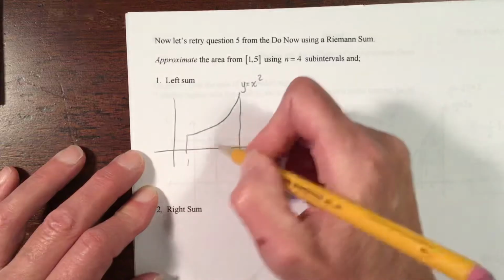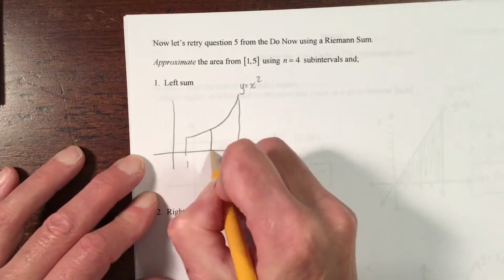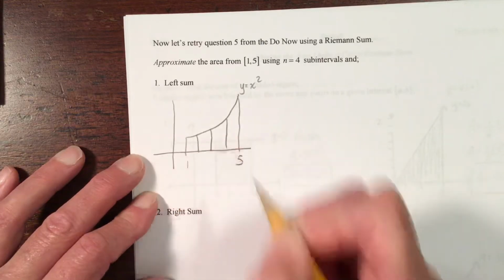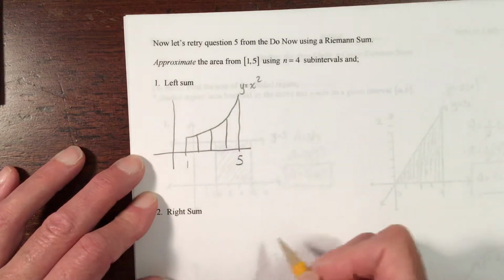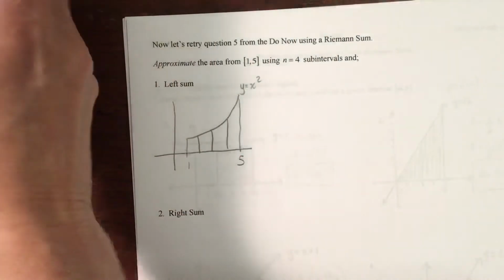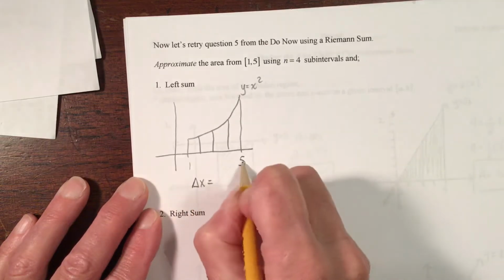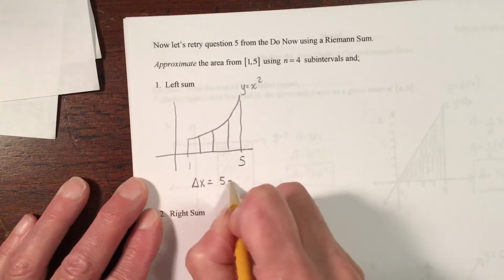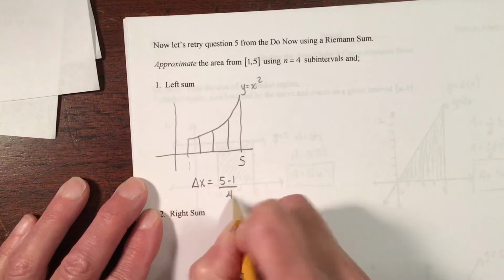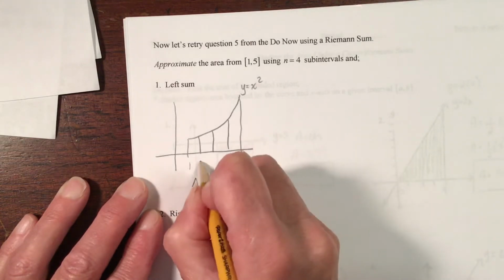Okay, so I'm finding the area under this curve. I'm using 4 subintervals, so I'm going to break this up into 4 pieces. Now there's a couple of things we have to figure out, right? We have to figure out the length of each base. My length of each base is going to be b minus a divided by 4. So the length of each base is going to be 1 unit. So this one's going to be nice and easy.